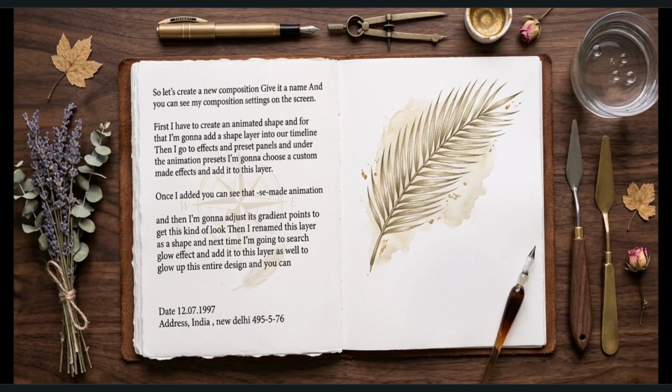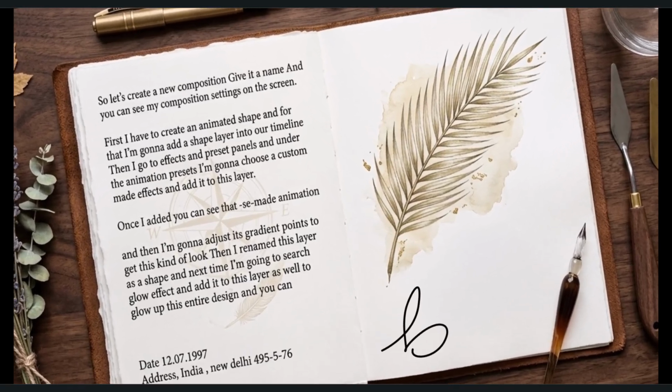Today, you'll learn how to animate a natural-looking signature in After Effects in record time. It's super simple and professional, so stick around until the very end.